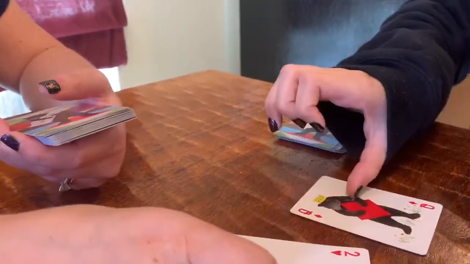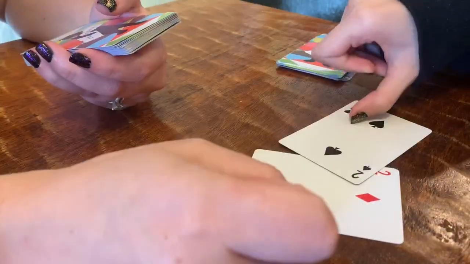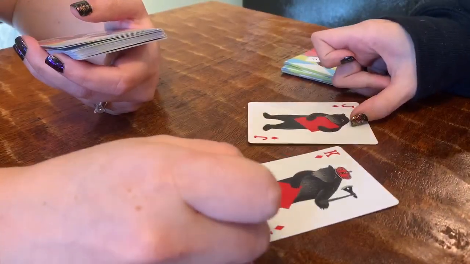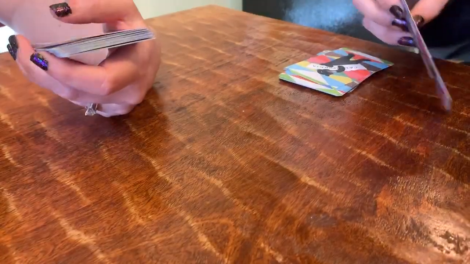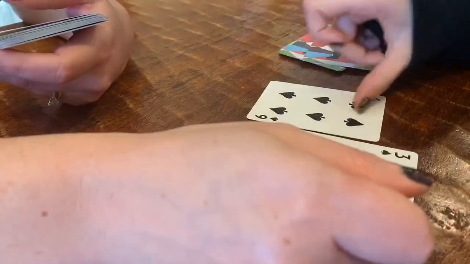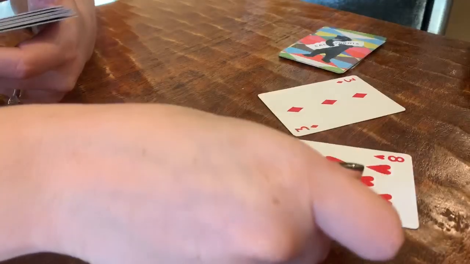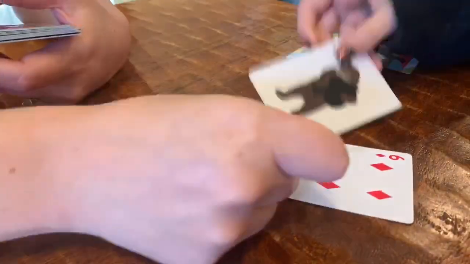So ready? Okay. Her virus takes my human. Her white blood cell takes my virus. My virus is more powerful than her virus. My white blood cell takes her virus. Oops. My white blood cell takes her human. Her white blood cell takes my white blood cell. Her virus takes my human. My white blood cell takes her human.